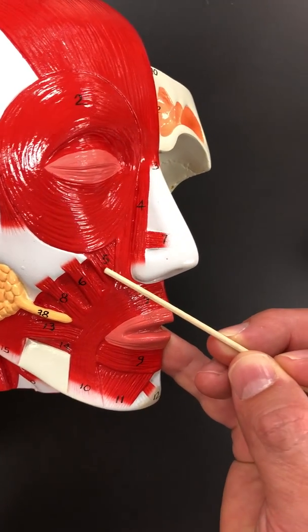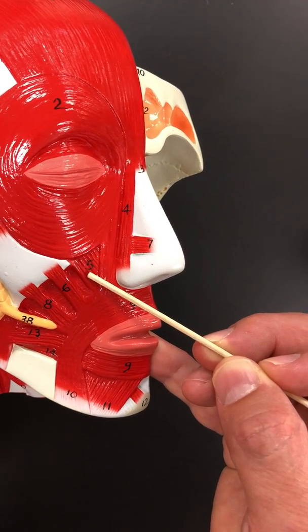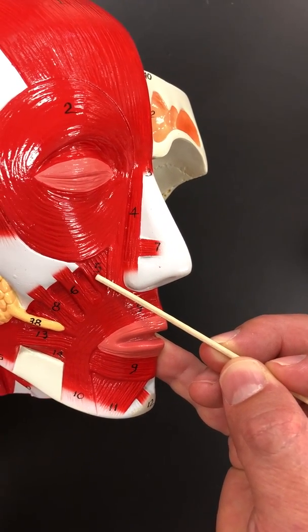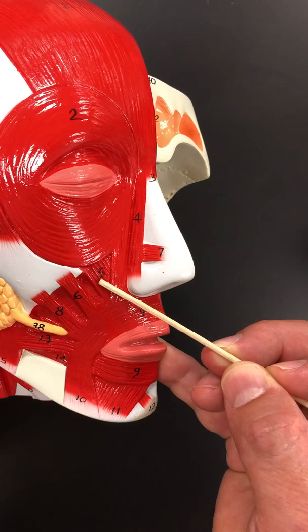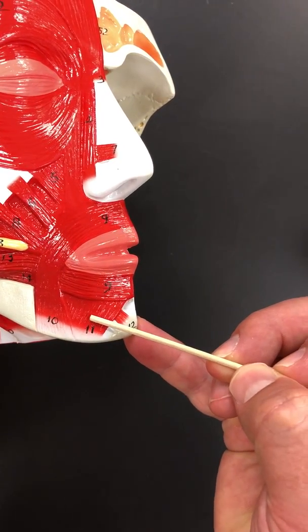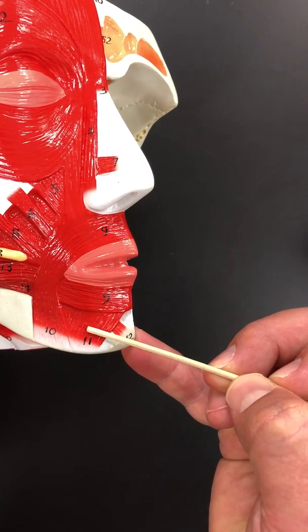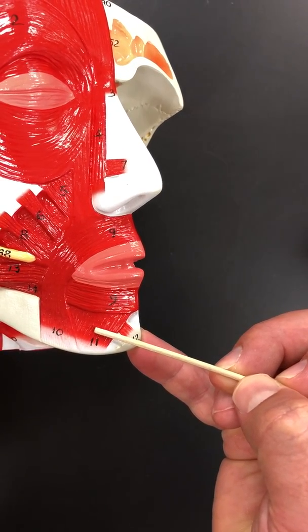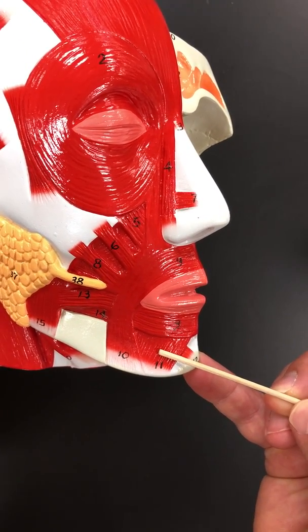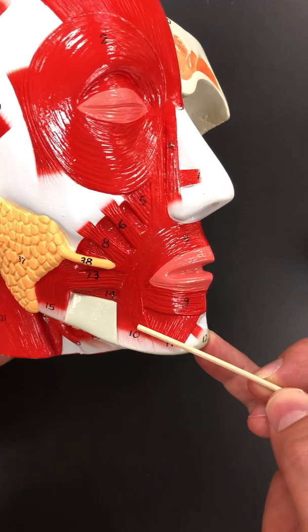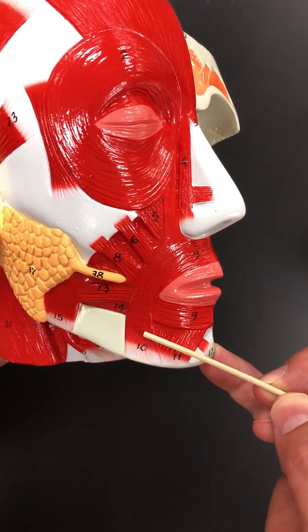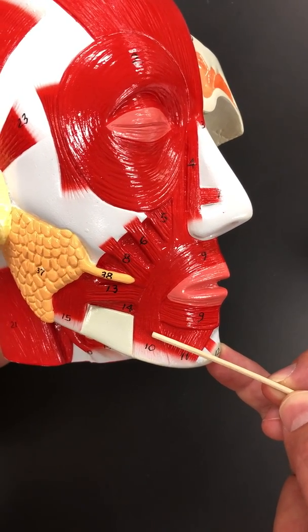Levator labii superioris, that elevates the upper lip. That's also cranial nerve 7. Depressor labii inferioris, that depresses the lower lip, cranial nerve 7. Depressor anguli oris, depresses the corner of the mouth, cranial nerve 7.